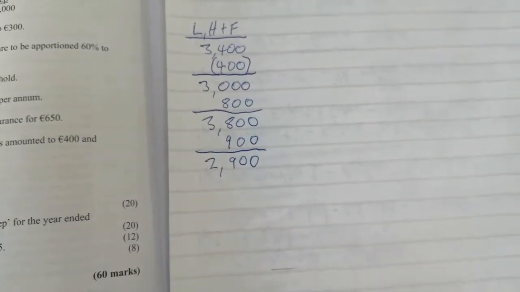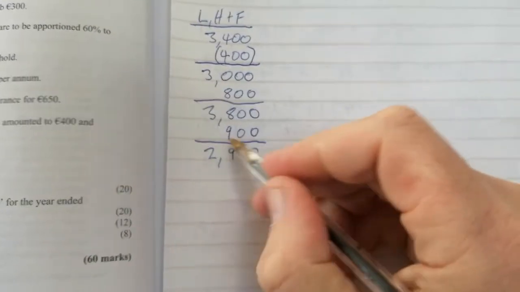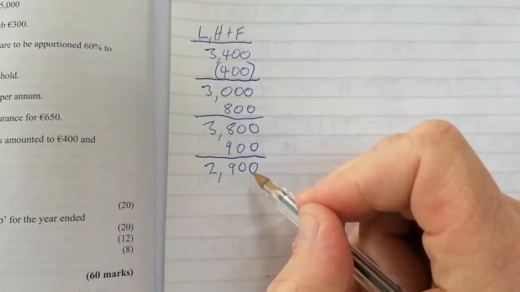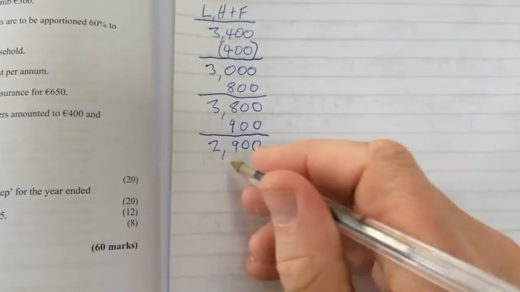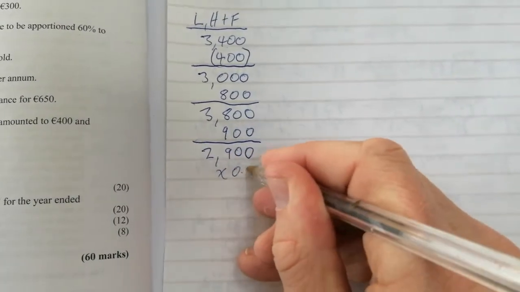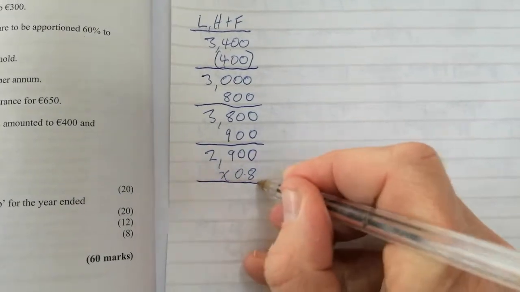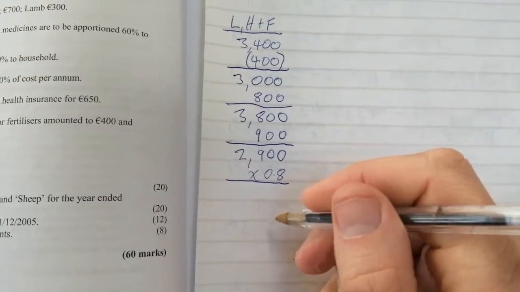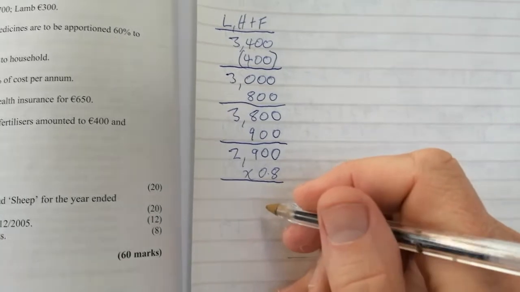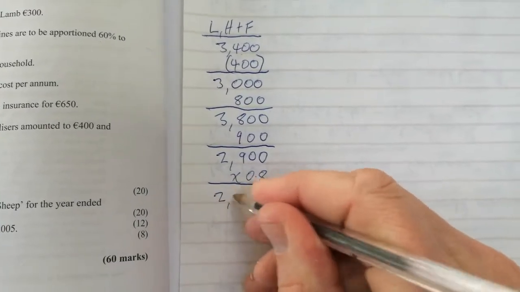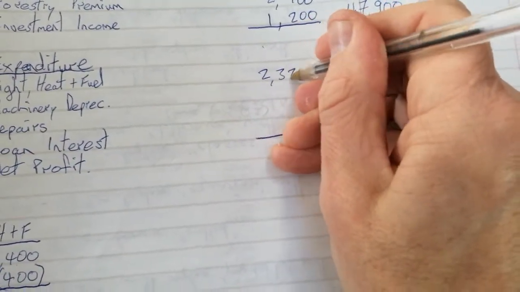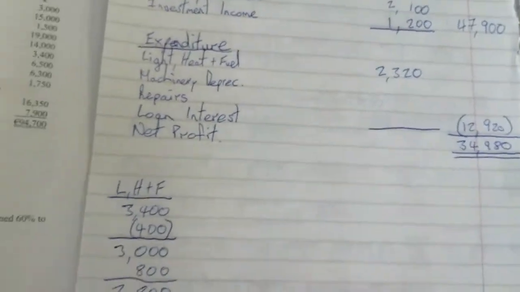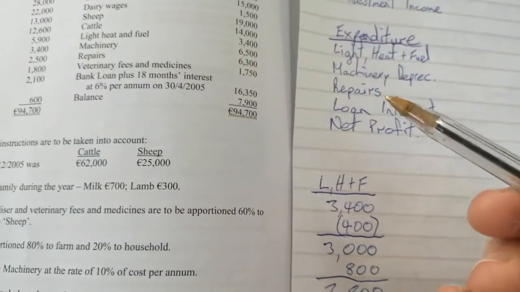And then when you get to that, that's your final amount of the bill that you should have been paying for light, heat and fuel during this year. But we know again that we're only going to get 80% of each of these bills because we're going to allow 20% for drawings or private use, if you like. So 80% of that then is 2,320, and we'll put that figure up here, 2,320.